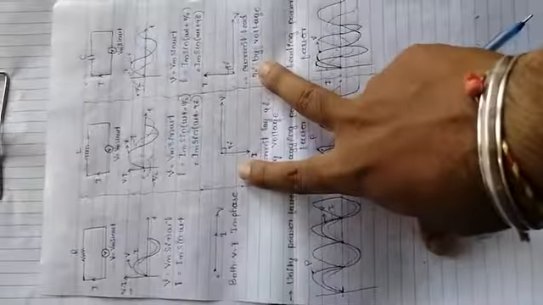What are the important points in these three? Here we have made a comparison table. You have to remember these points. Then we will study the next RL and RLC circuits.